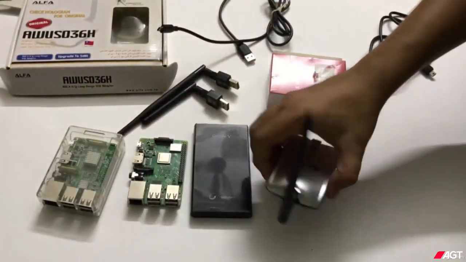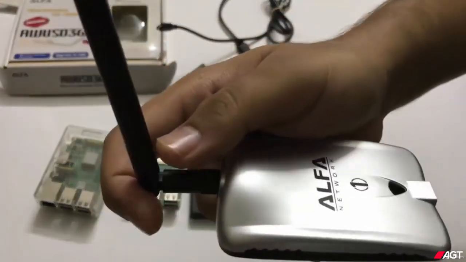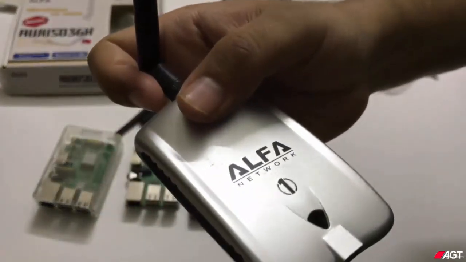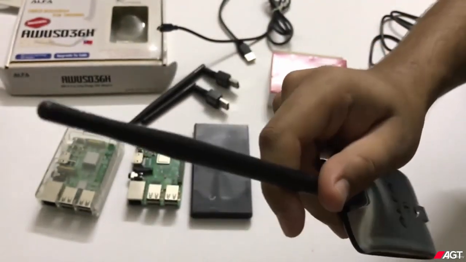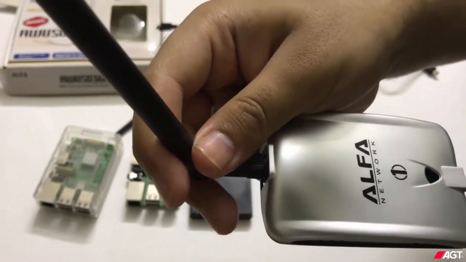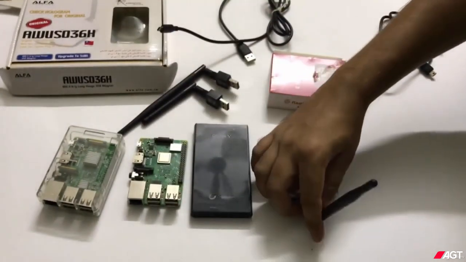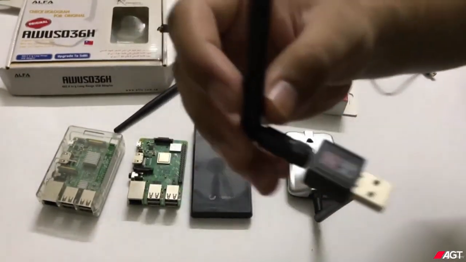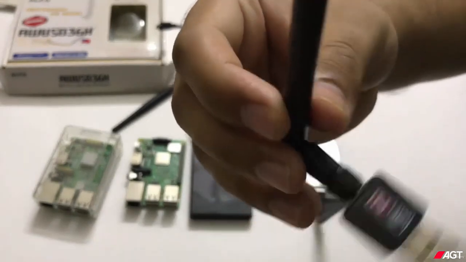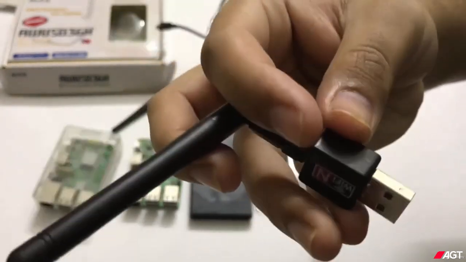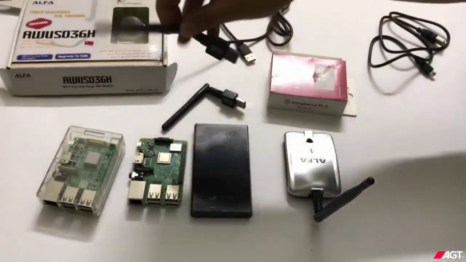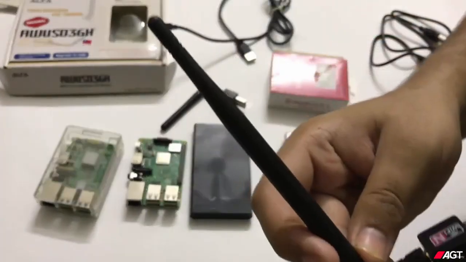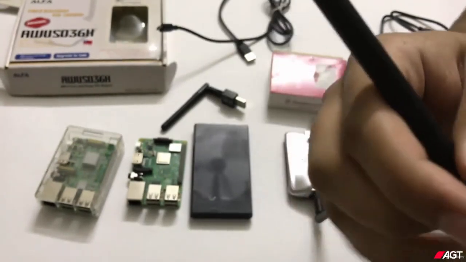So it is the same Raspberry Pi. The next thing is the Alpha wireless adapter, which we are using throughout our series. It has a 5 dBi antenna. We are going to use this as well, and two other adapters. This is the same adapter with the same chip, but it has a 3 dBi antenna, and I'm using another adapter as well, which has a 5 dBi antenna.